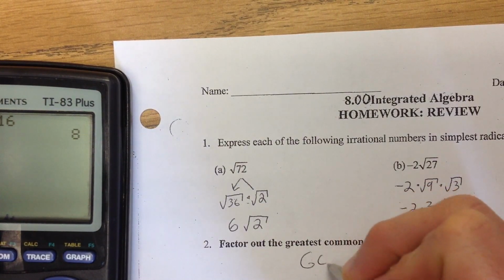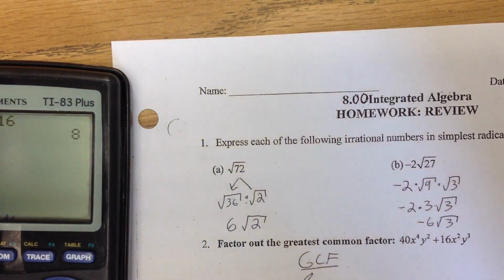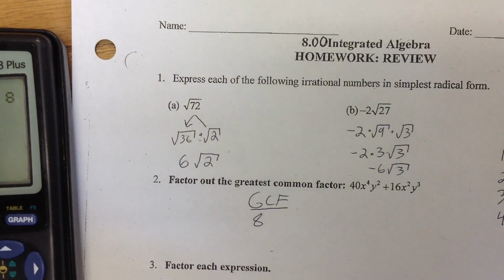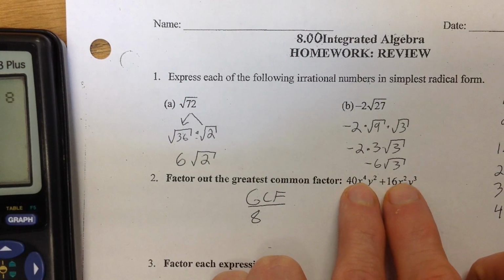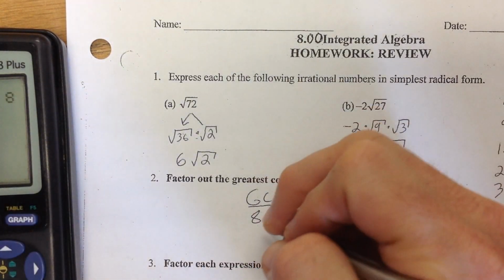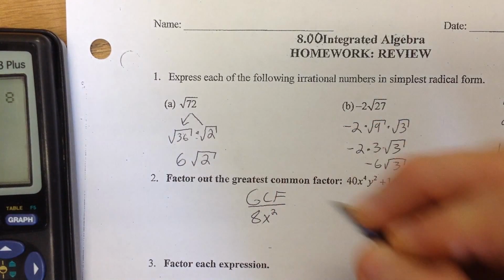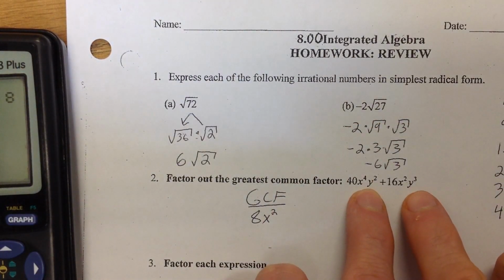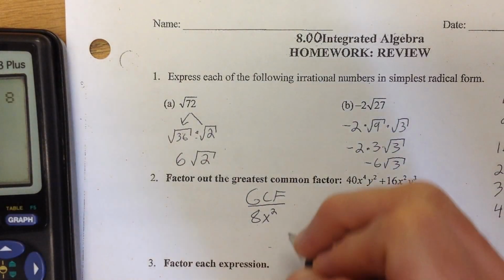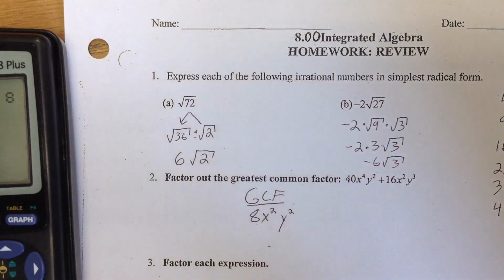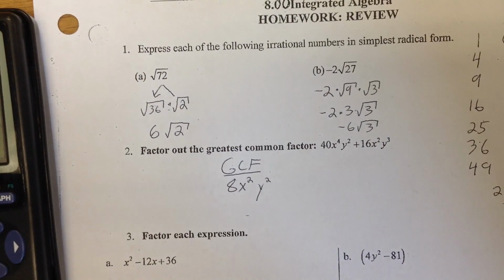So my GCF is 8, but then I also have to look at the letters. They both have x's. When they both have x's, we use the one that has the smaller exponent, so that would be this x squared here. So my GCF is 8x squared. Now they both have y's as well. The smaller of the two is the y squared, so the y squared goes over here. So my GCF is 8x squared y squared.